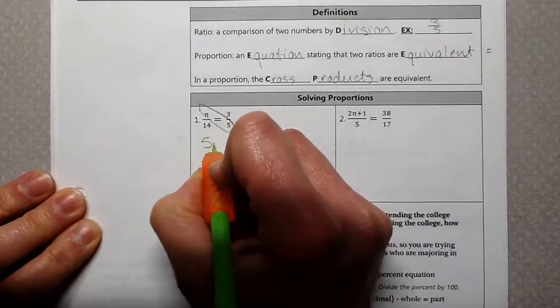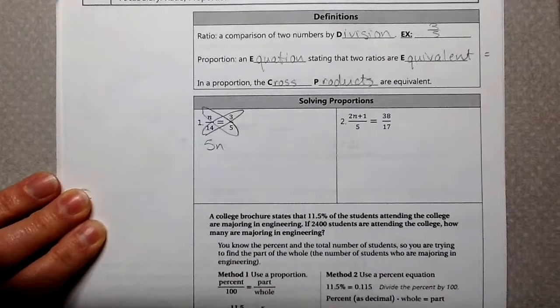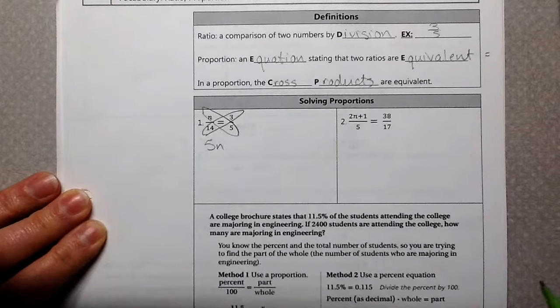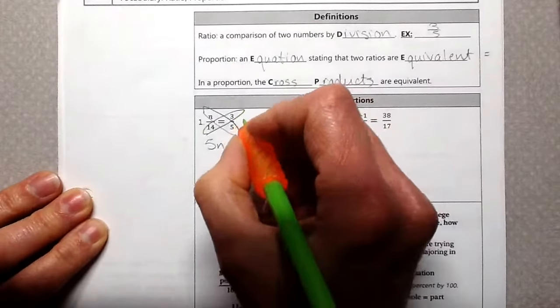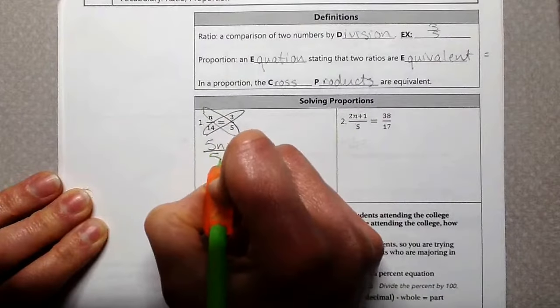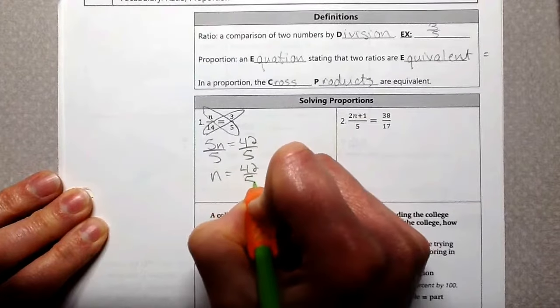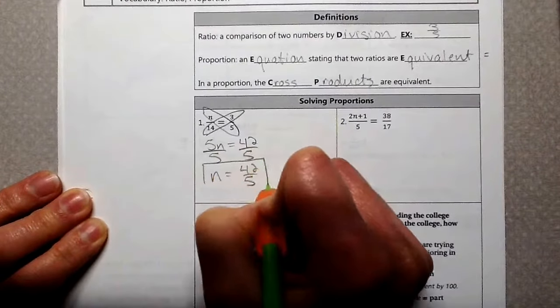So this would be 5n. And multiplying here, 14 times 3 is going to give us 42. And then we can just solve by dividing by 5. So n is 42/5. And I'm just going to leave it like that as an improper fraction.